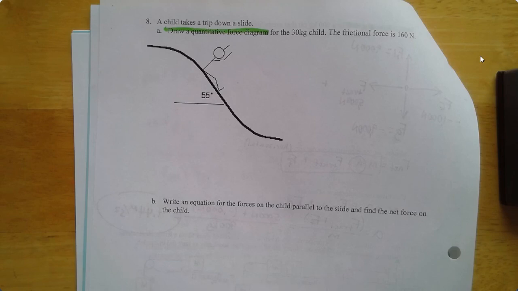So here we've got a child that's going down a slide. Slides are great. Today it might have been more appropriate to have sleds, but here we are.